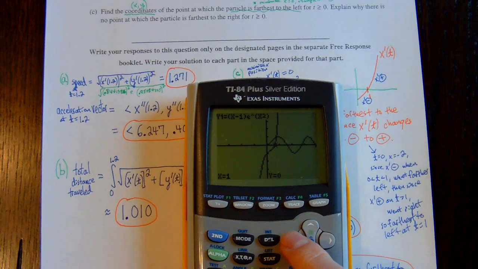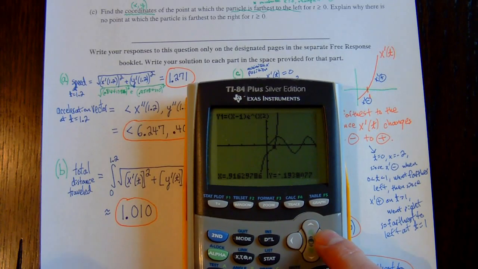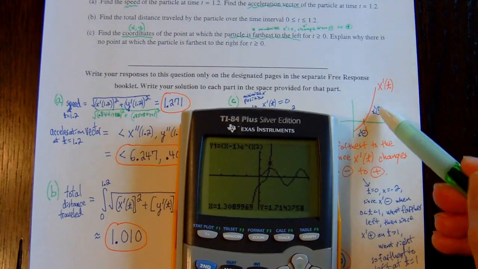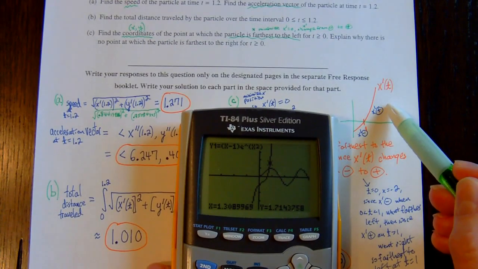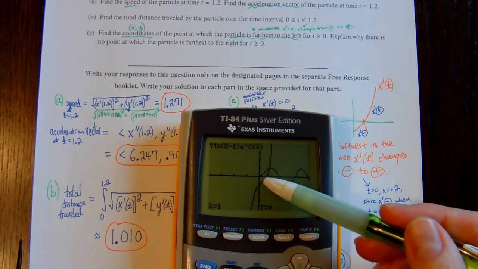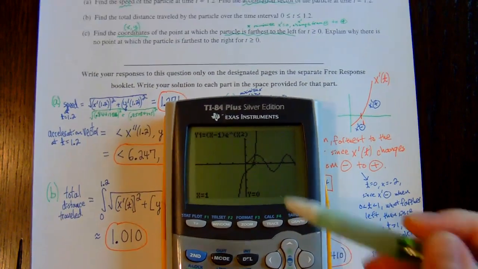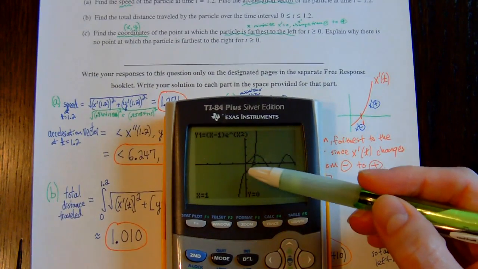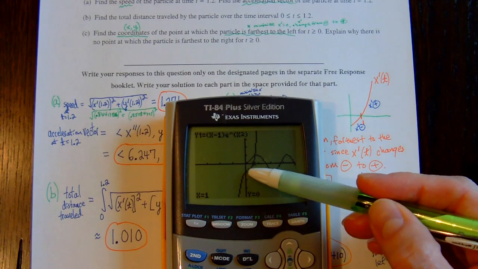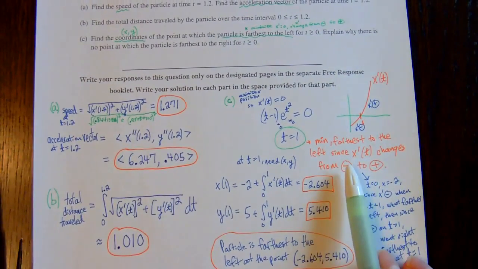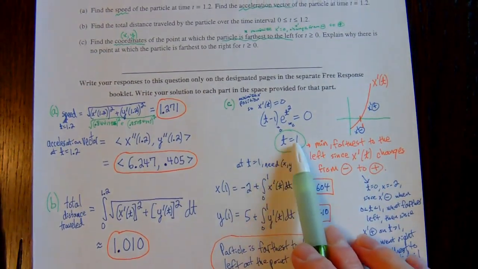All right. And then notice in between 0 and 1, that X prime is negative. So the velocity is negative. So it's going to the left. And then at T equals 1, when T is bigger than 1, now the velocity goes above the X axis. So the velocity is going to be positive, which means the particle is going to be going to the right there. So notice that T equals 1, this is my derivative function there. I'm just looking at this X prime. To the left of that, the velocity is negative. To the right of that, the velocity is positive. So if that X prime graph changes from negative to positive, that's what's making that a minimum point right there.